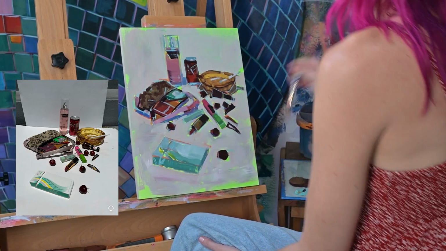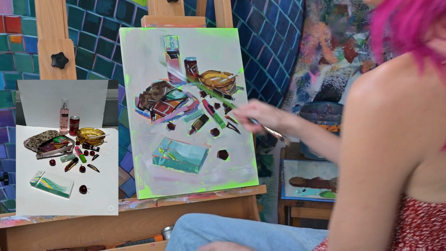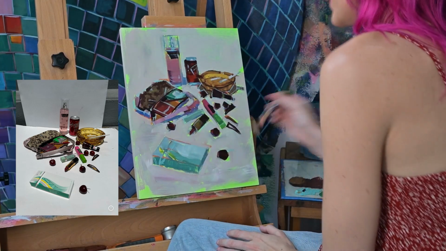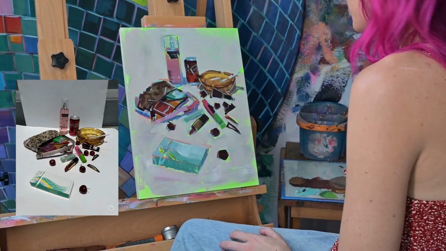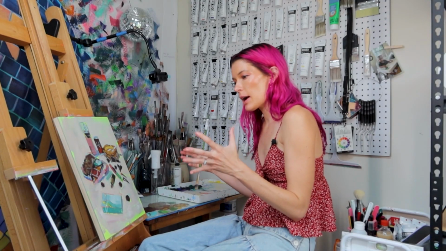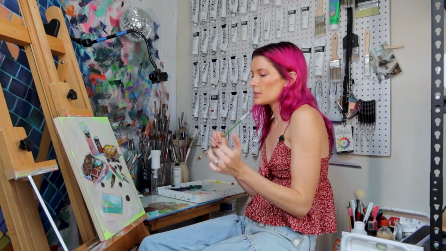Right now I'm trying to mix this color, the background color of this purse. As far as what to do, it's usually, okay, it's brown, but it's cooler and it's lighter.